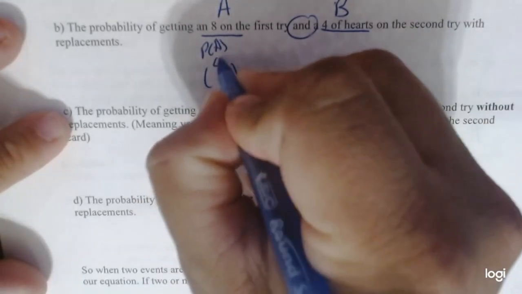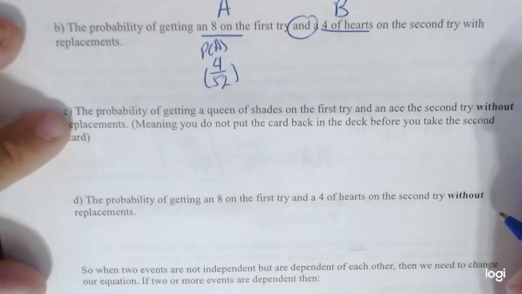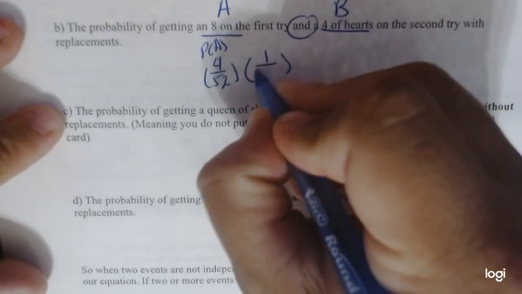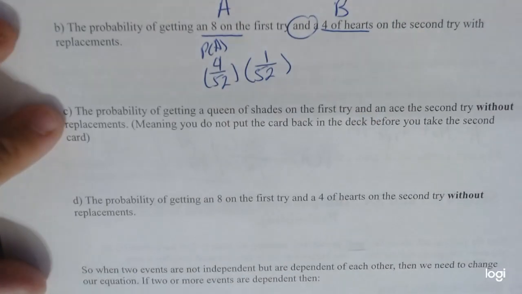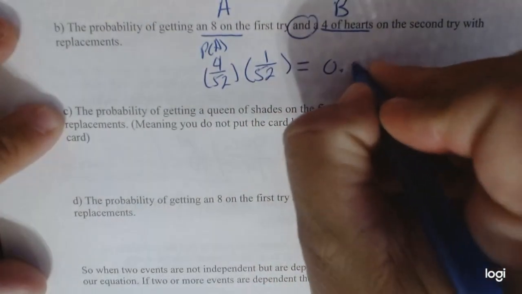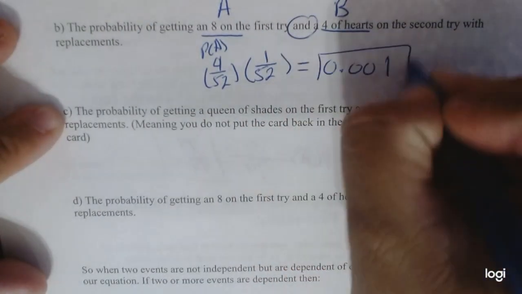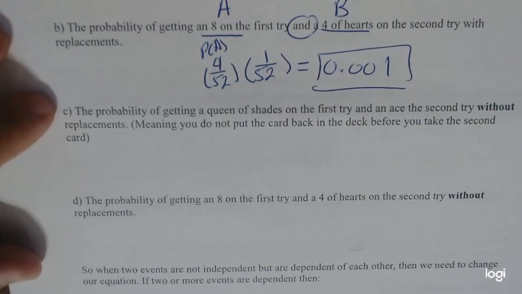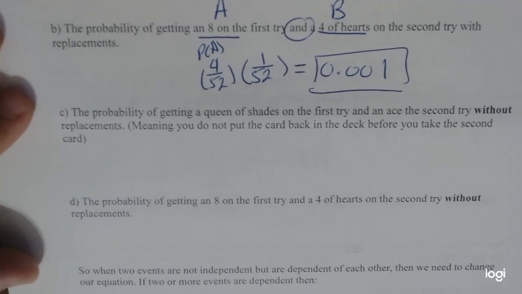The probability of event A is 4 out of 52 cards are 8s, times the probability of getting the 4 of hearts. There's only 1 4 of hearts out of 52 cards. So this time we multiply across, and we get approximately 0.001 as our probability to 3 decimal places. Okay. All right, so now let's go to C.